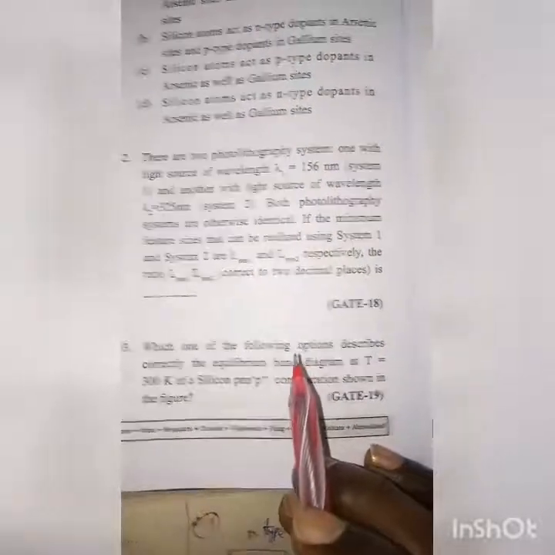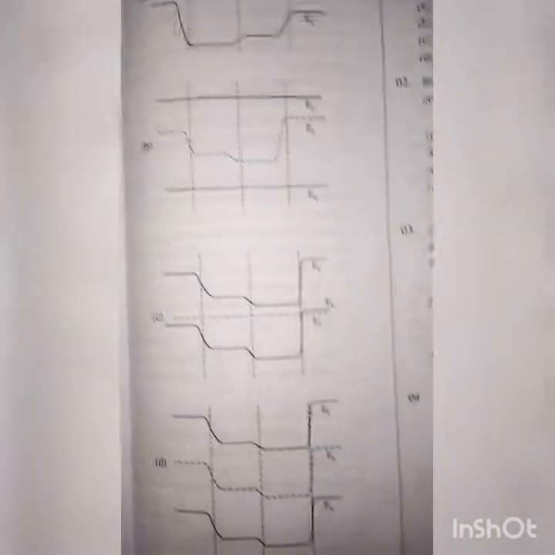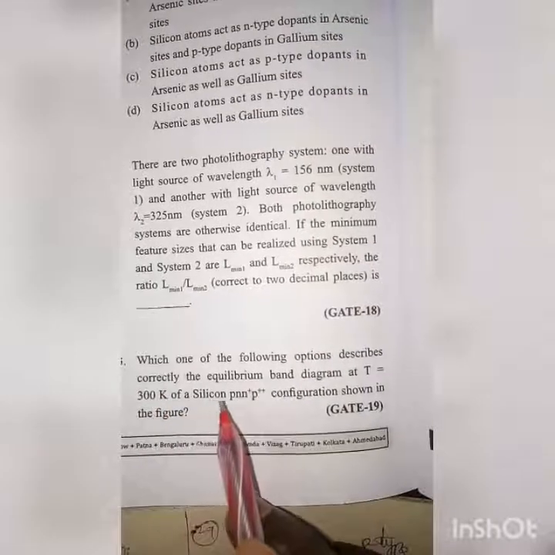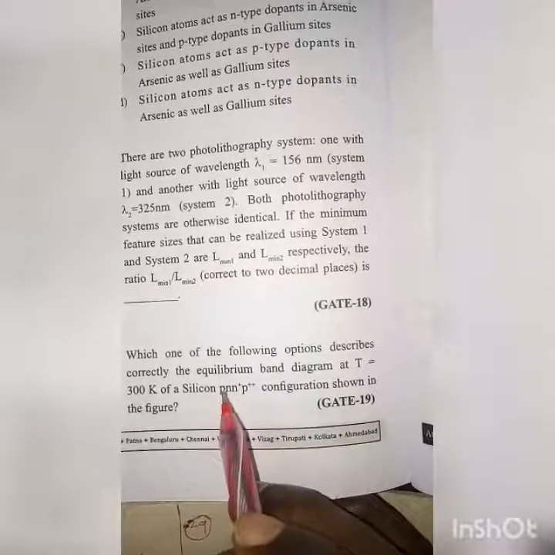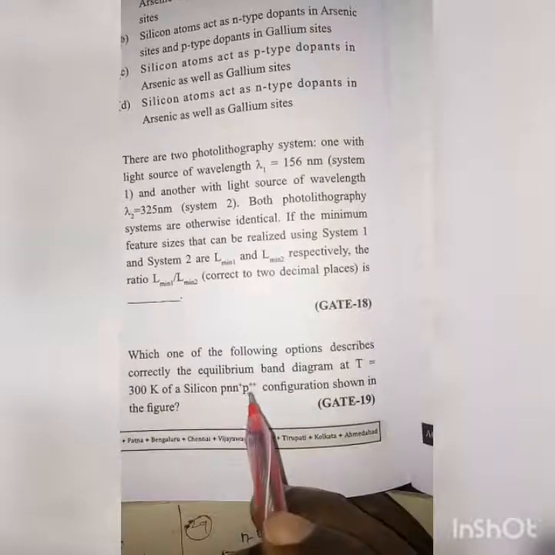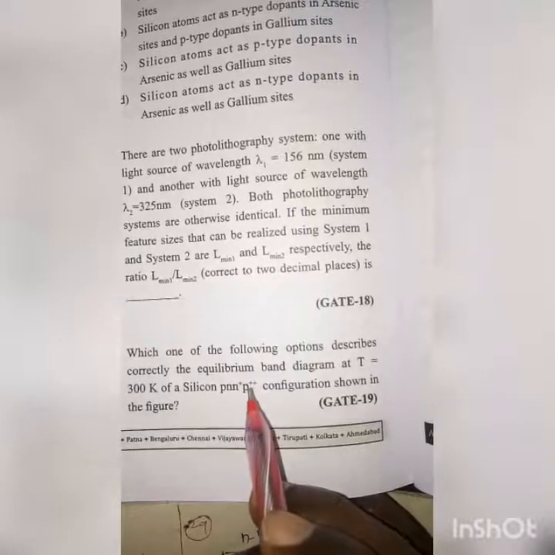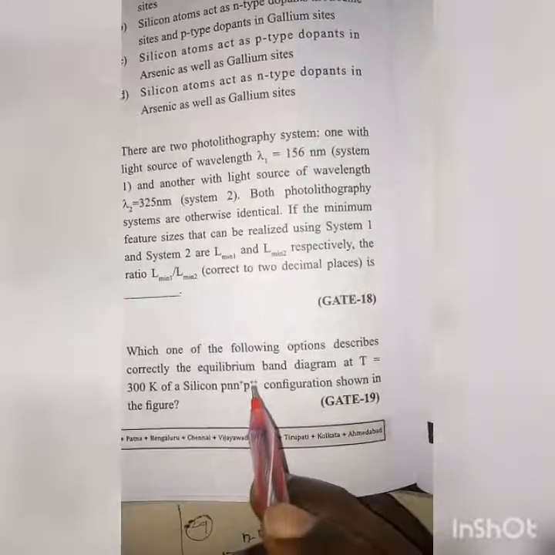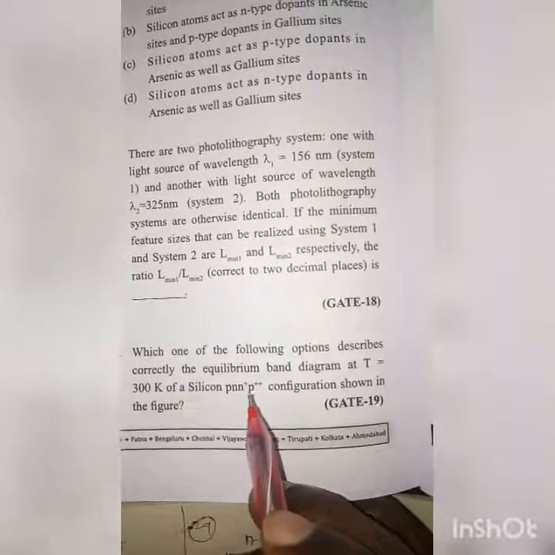Which one of the following options? He gave 4 figures. See the 4 figures, A, B, C, D. He gave 4 options. From this, what he asked is: at T equal to 300 Kelvin, of a silicon P N plus P plus plus configuration shown in the figure. P N means this is moderately doped, this is heavily doped, this is degenerate. That means more heavily doped. You call it degenerate. That means more than heavily doped.